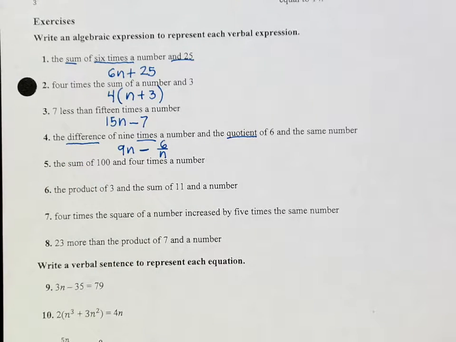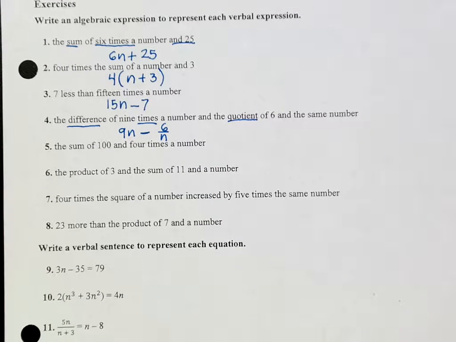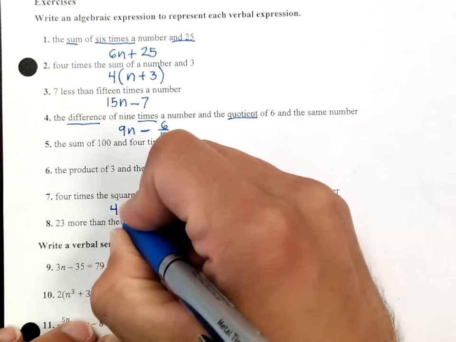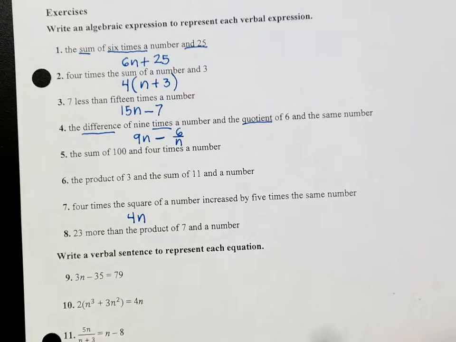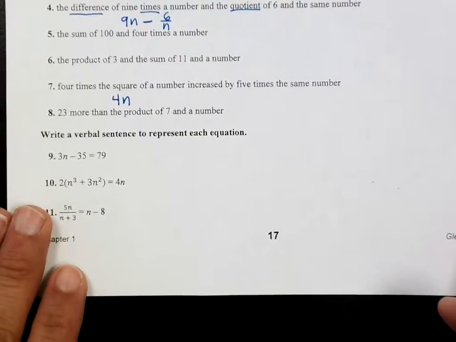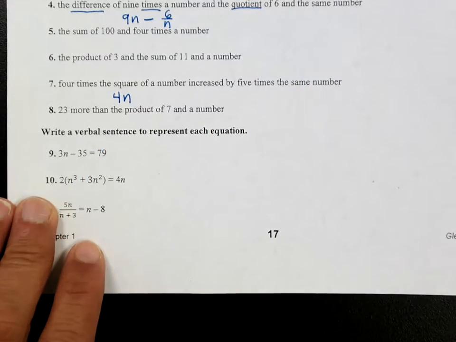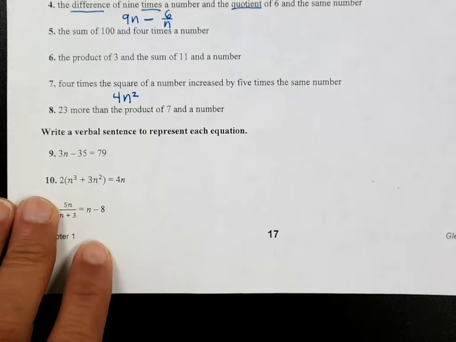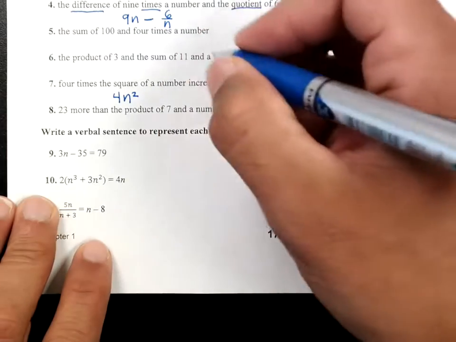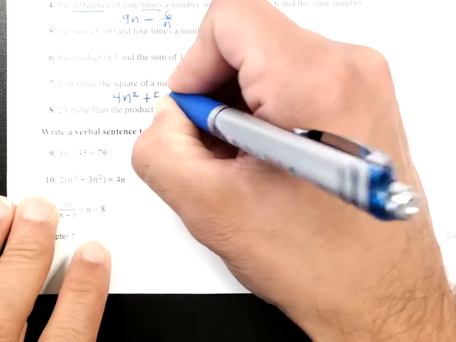All right, let's go ahead and skip down to number 7, for example. 4 times the square of a number. So we have 4 times, and notice that I'm not writing a multiplication symbol between 4 and n. I'm just going to leave it as 4n. Hopefully you understand that. 4n squared, and a number increased by 5 times the same number. So plus 5n, like that.